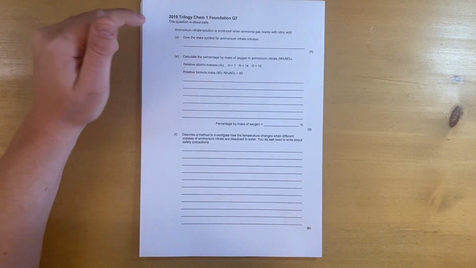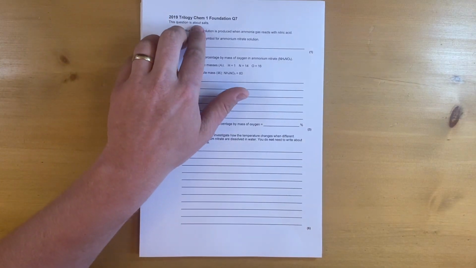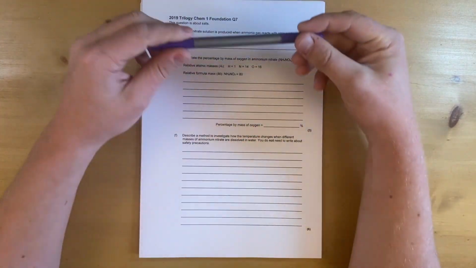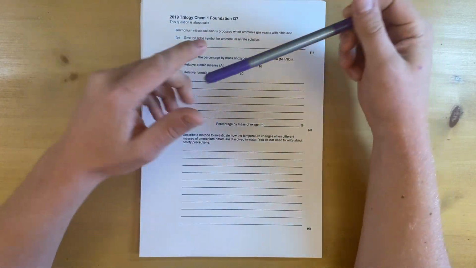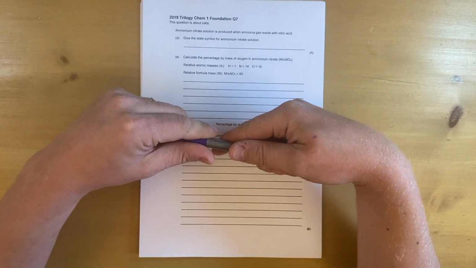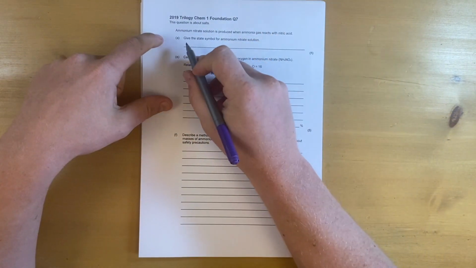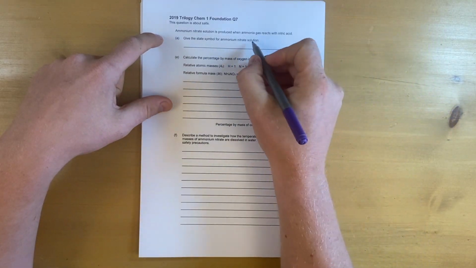Today's question comes to us from the 2019 Chemistry Trilogy Foundation paper, question 7, and it's all about salts. To start off, we've got ammonium nitrate solution, which is produced when ammonia gas reacts with nitric acid. It says give a state symbol for ammonium nitrate solution.